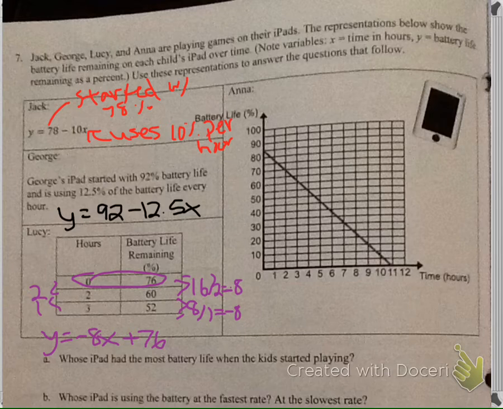Now Anna, let's find 2 points to use. I'm going to use this one and this one. Use my slope triangle. My run is 2. My rise is 5, 10, 15. Make sure you watch what it's counting by. 15 divided by 2 is negative 7.5 because my slope is going down. So her equation is y equals negative 7.5x plus 85, since she started with 85% battery.